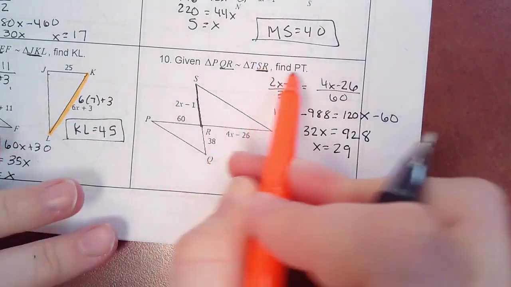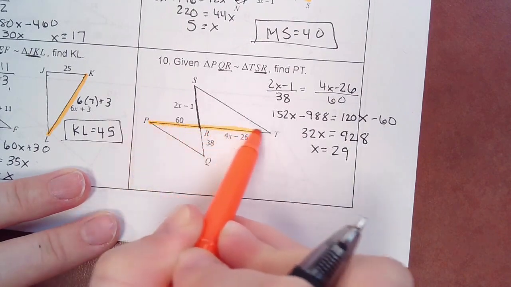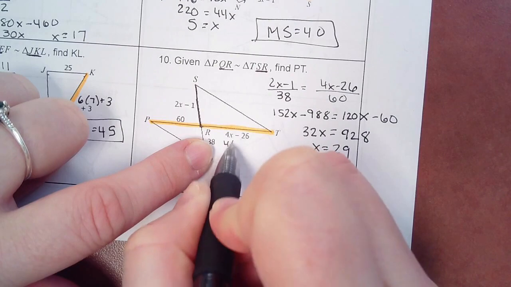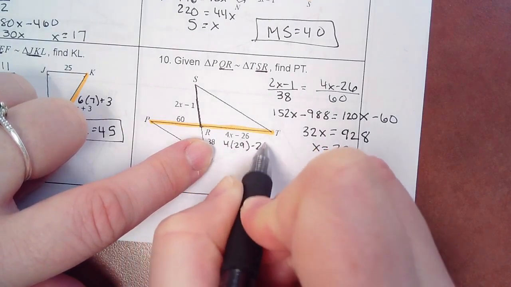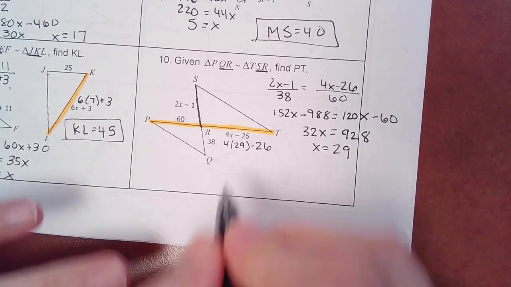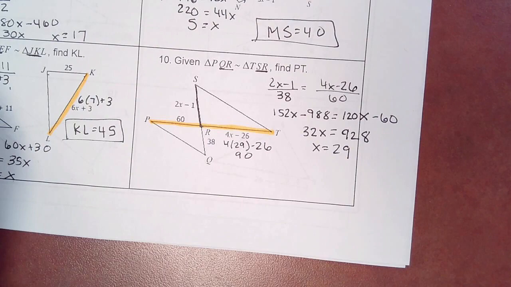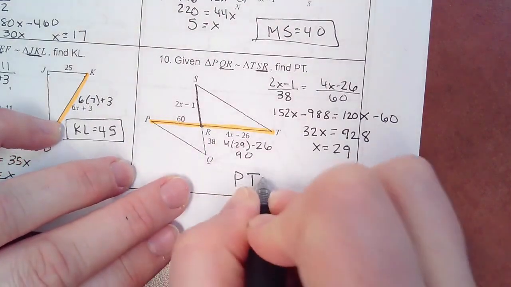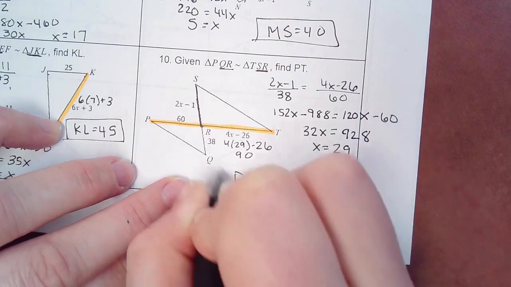I asked you to find PT, so PT is from here all the way to here. So we know this part's 60, let's plug in here. 4 times 29 minus 26. 4 times 29 is 116. Minus 26 is 90. Add that to 60, that means PT should equal 150.